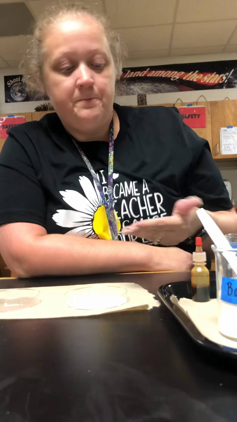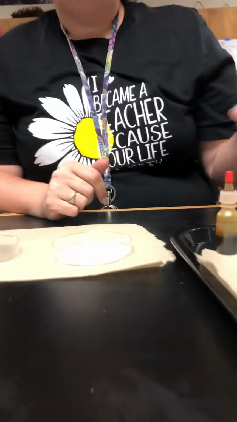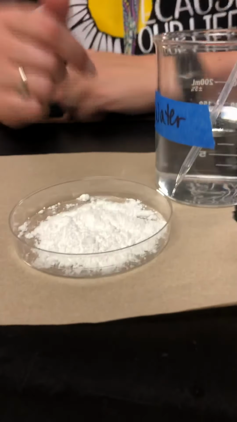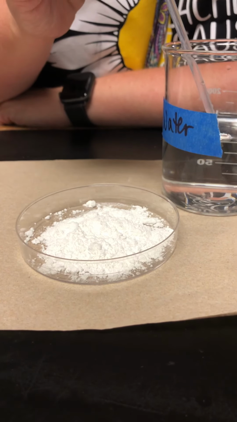For this one I'll just help you out. You might have said it's white, you might have said it's a powder or a solid. If you could feel it, you would feel that it's very smooth. It has some grittiness to it and sticks to your hand. So the first thing we're going to do is see what happens when it reacts with water. Sometimes the answer will be no, that it doesn't react.